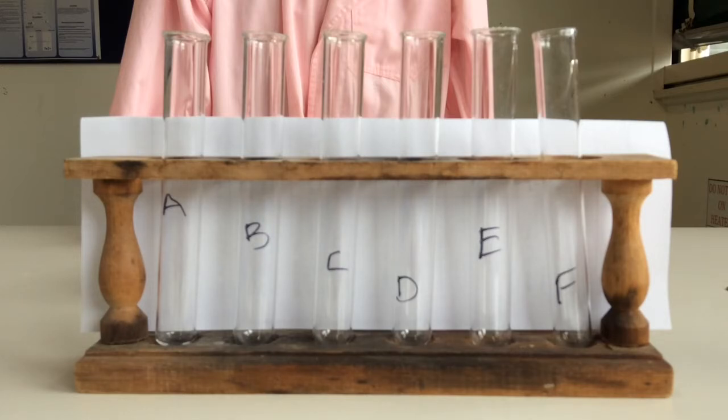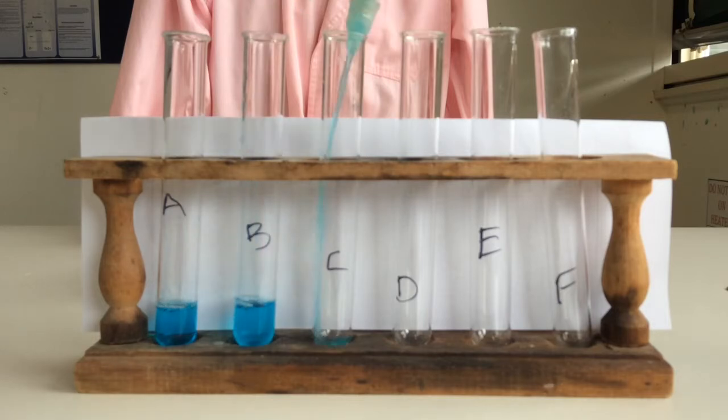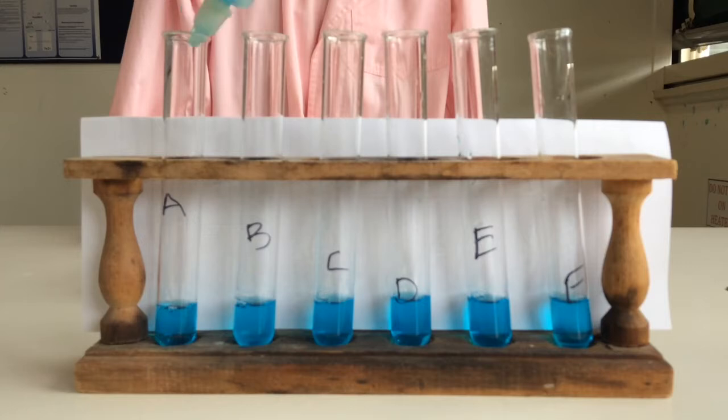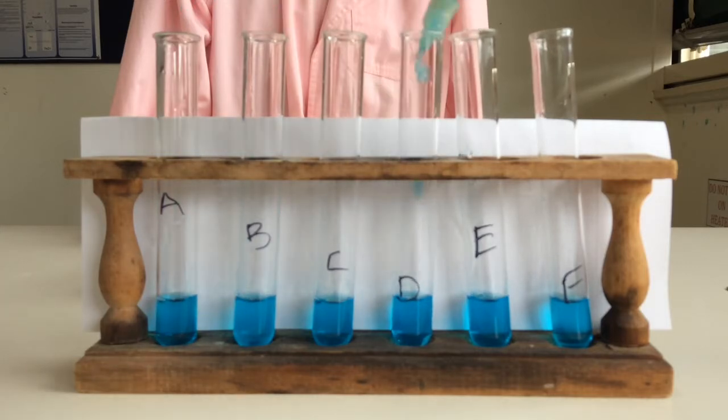I decided to use larger test tubes than the micro test tubes. Hopefully you'll get a better view. Might as well put enough in there so that you can see it. Yep, beautiful. I've put a piece of white paper behind it as well too to try and show up the colour.